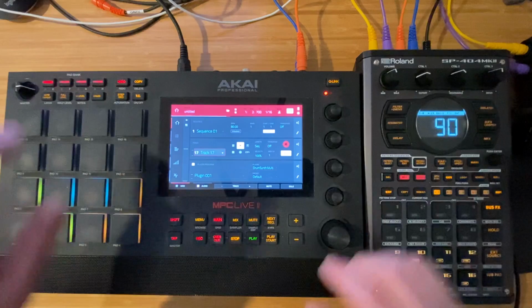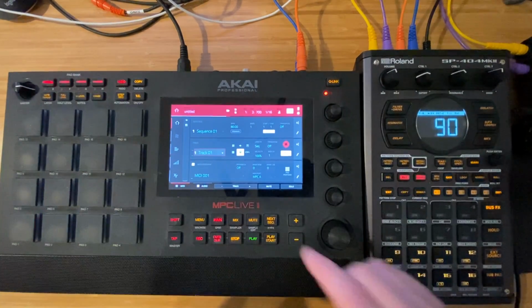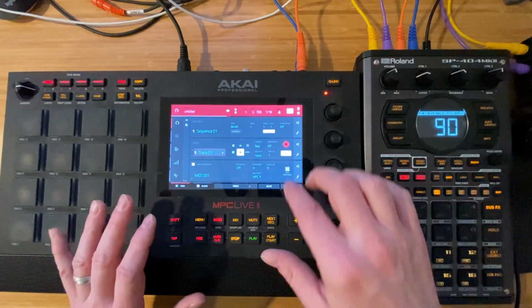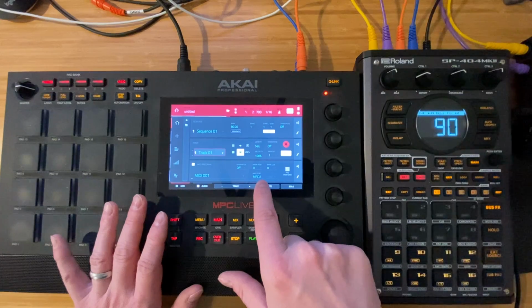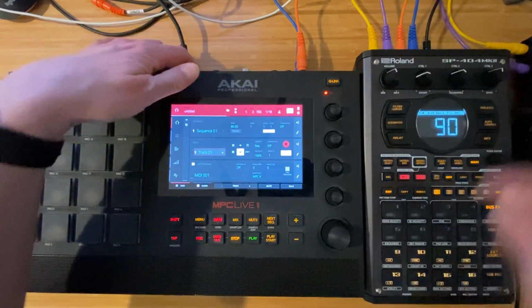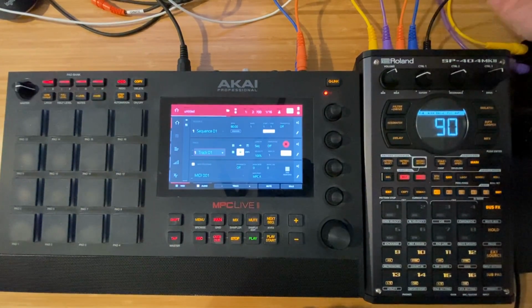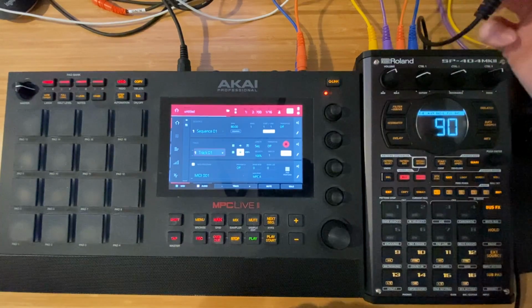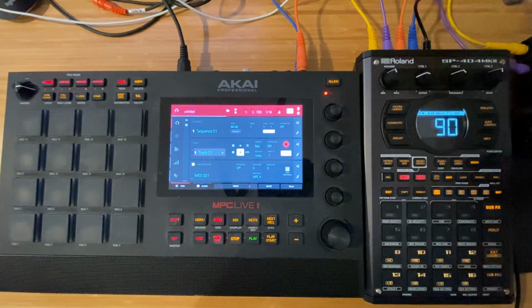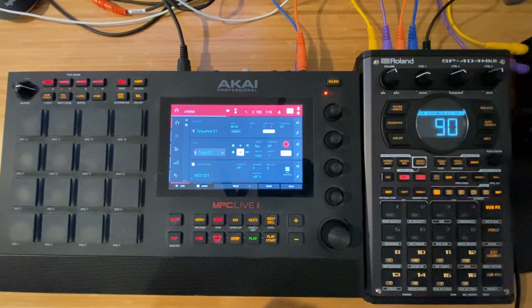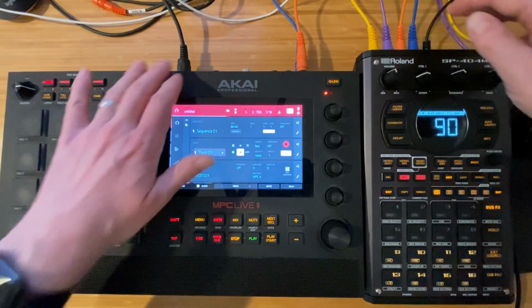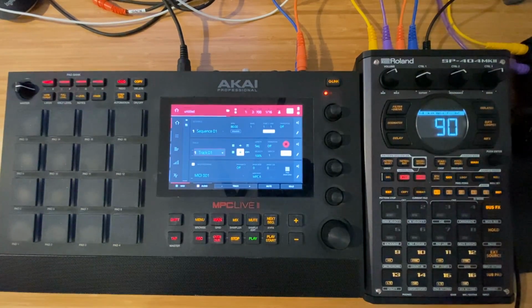I'm going to go back to track 1 here. On the MPC, I've got it set up to output on MPC output A, and we've got the TRS type A jack here to convert from TRS to MIDI. So output from the MPC, input to the SP404.